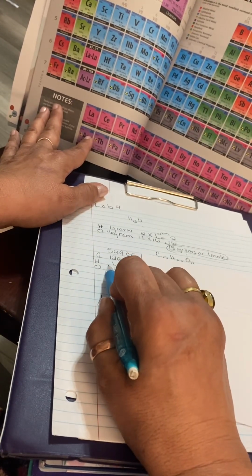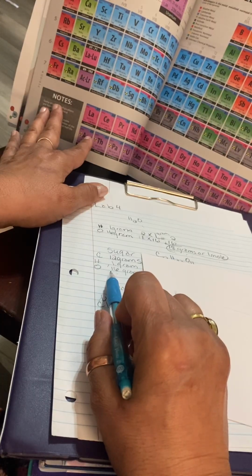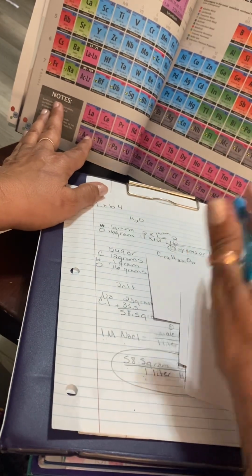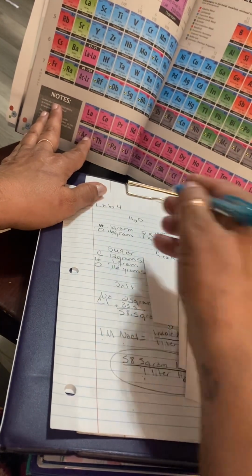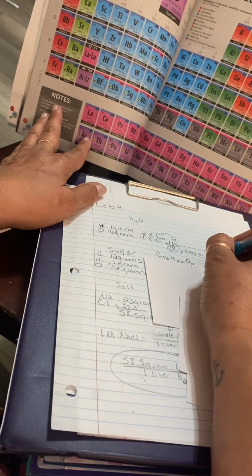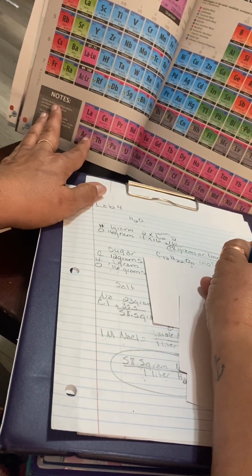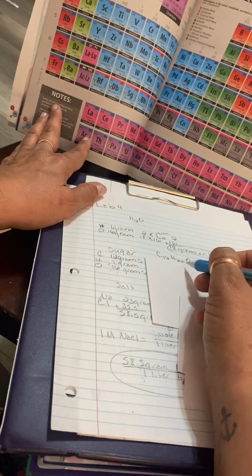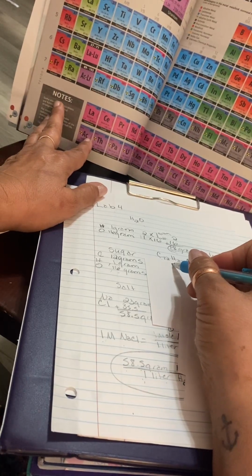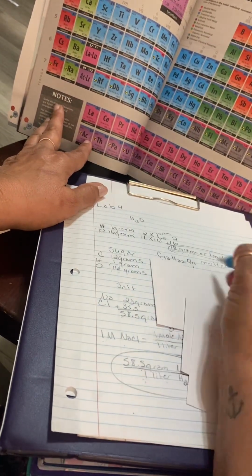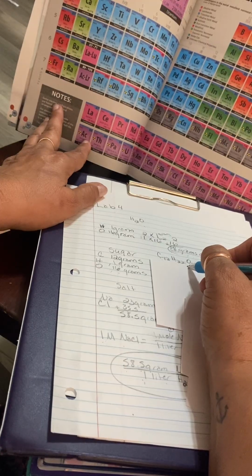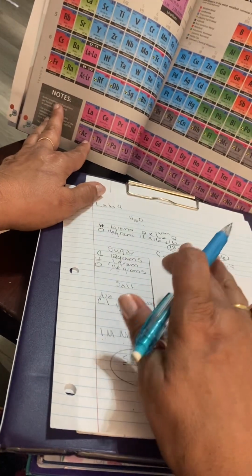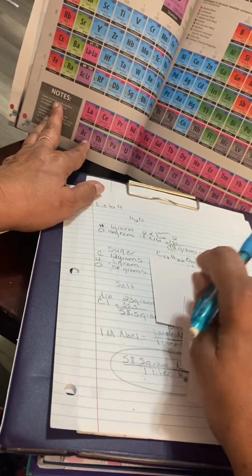We already know hydrogen weighs 1 and oxygen weighs 16. So how do you figure out what a mole of sugar weighs? Because this is the molecule of a sugar molecule. So how much does this weigh? It's going to be a lot more than water, I'll tell you that.